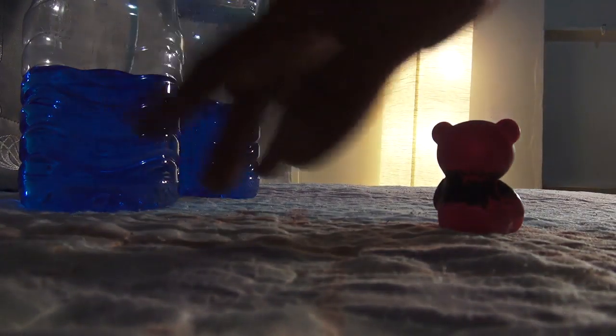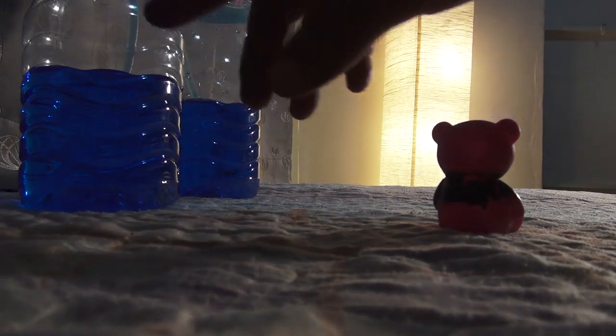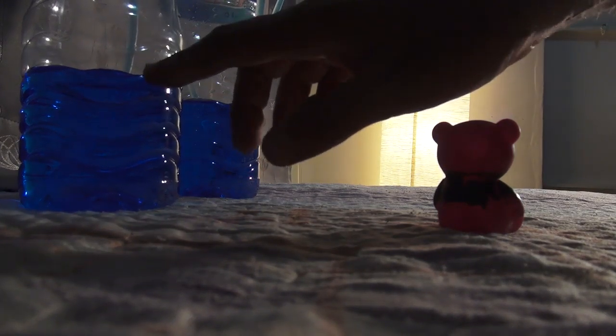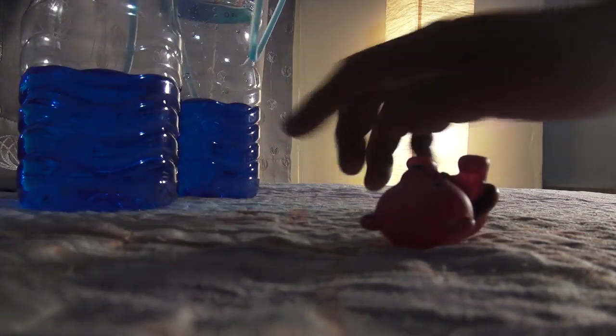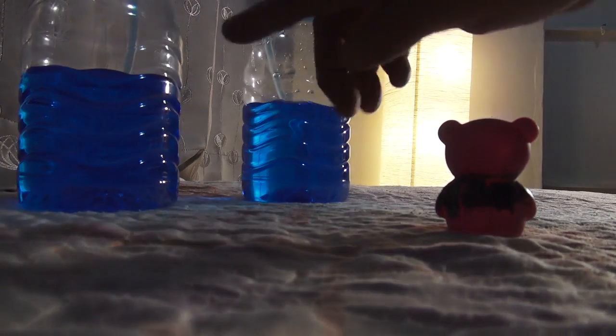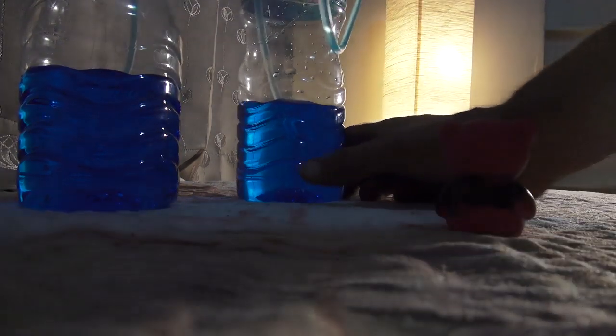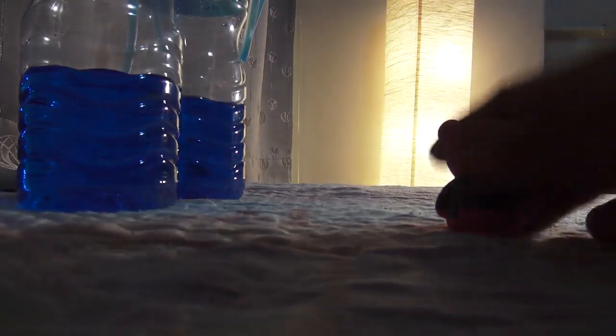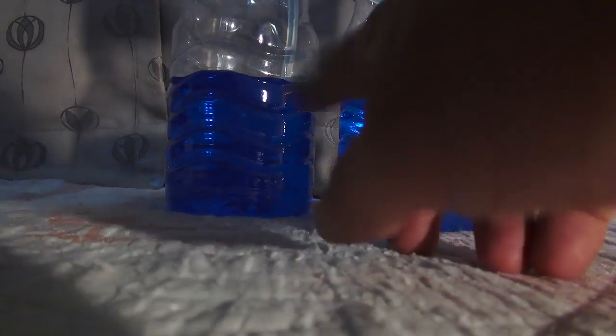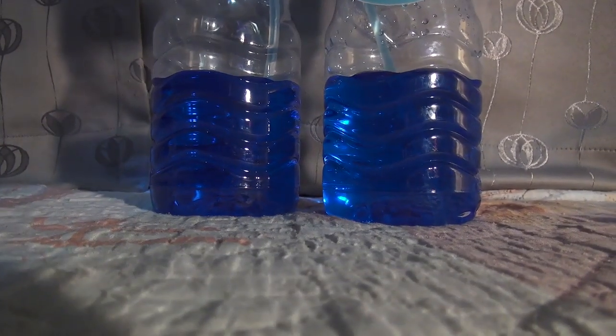Well, you can see here that because the camera's eye level is below both of these water levels, we have a level here that appears to be higher than this level here. Yeah, if I just pull this out, we can see what appears to be this big difference in the level of the water. But that is simply because of perspective. When we bring it over here, we can see that they are both in fact level.